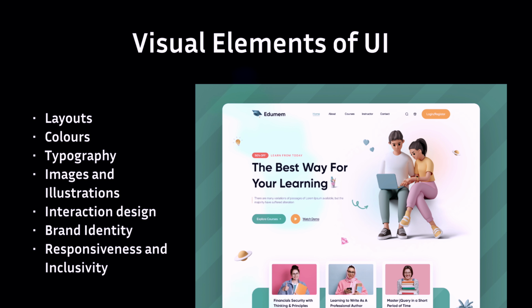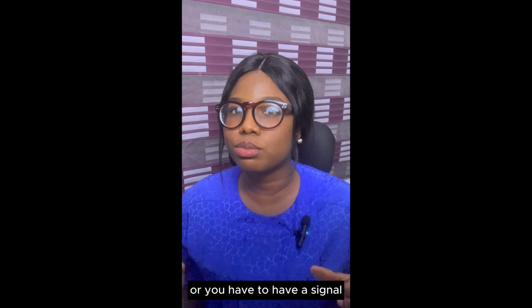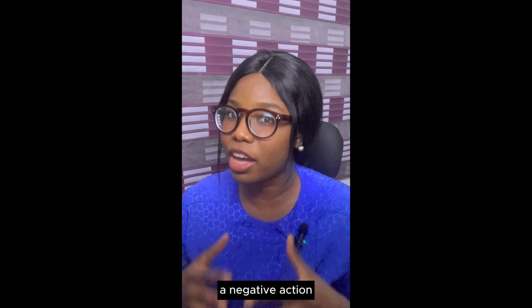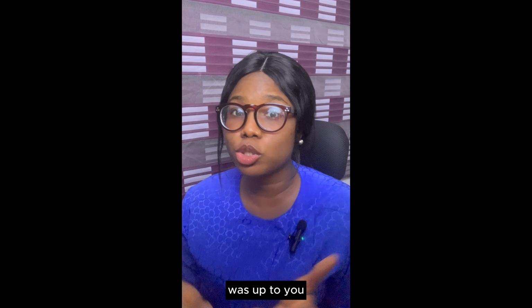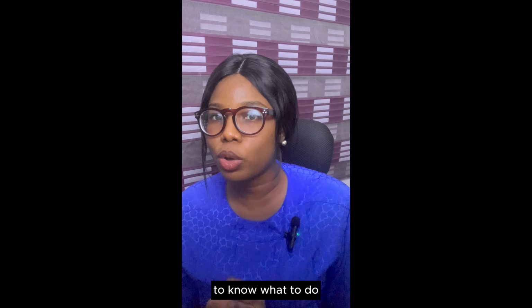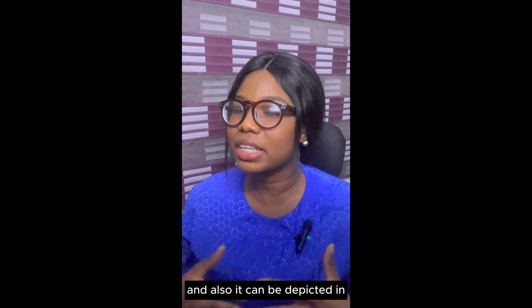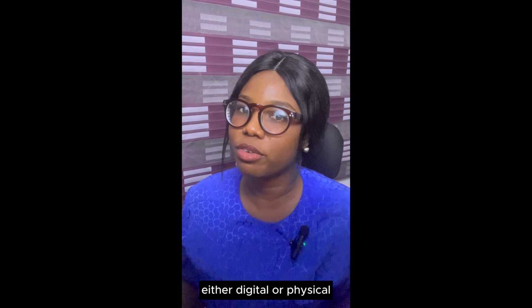For example, we all know that red is kind of like signaling danger. So if you want to create a delete button on your user interface, you have to use red, or you have to have a signal that this is a negative action. Okay, so negative actions have different colors, but it's up to you as a designer to know what to do. I'm just saying that red signifies danger, and also it can be depicted in your design or in any other design, either digital or physical.